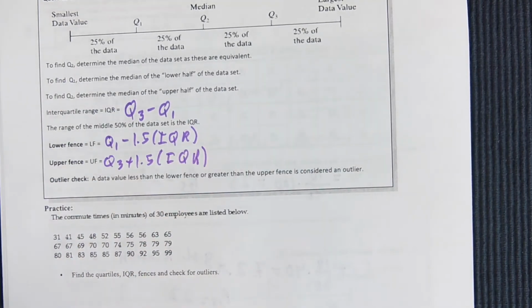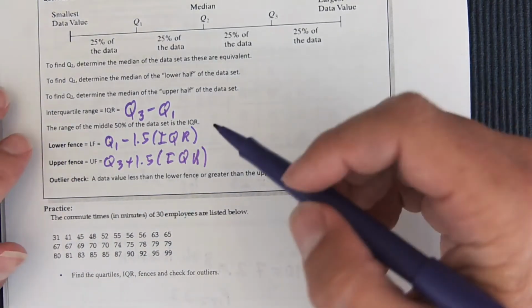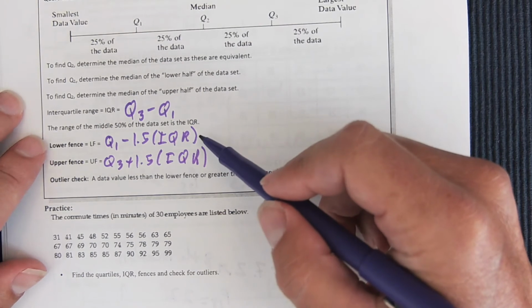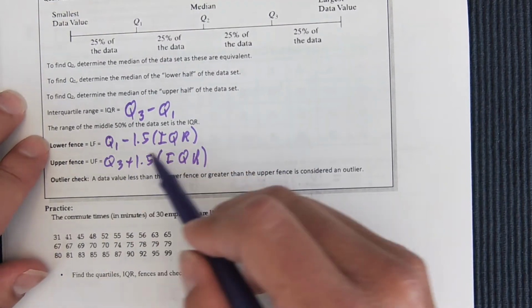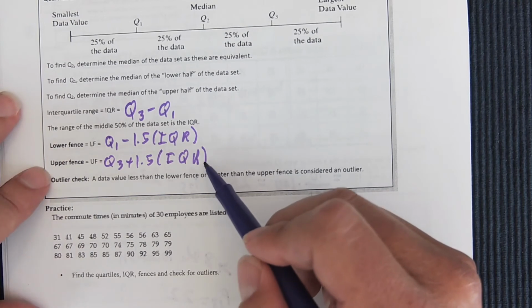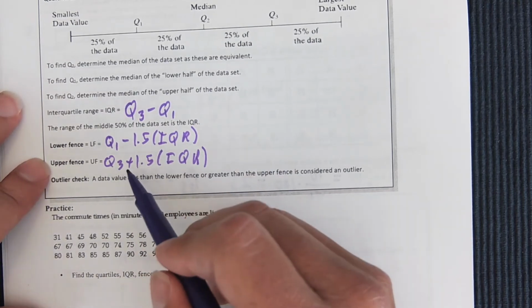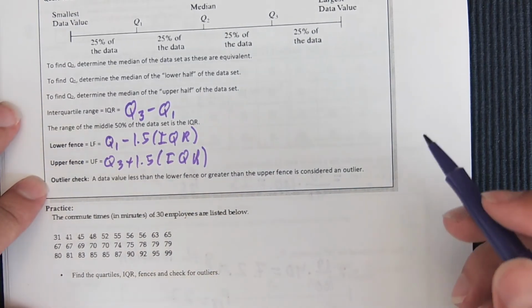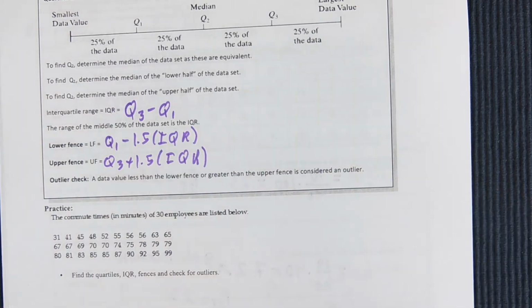the interquartile range. Now, if a data is below whatever this calculates out to be, then it's what we call an outlier. If any of the data are above whatever this upper fence is, then that's considered an outlier as well. And we'll talk about what to do with those here in just a moment.